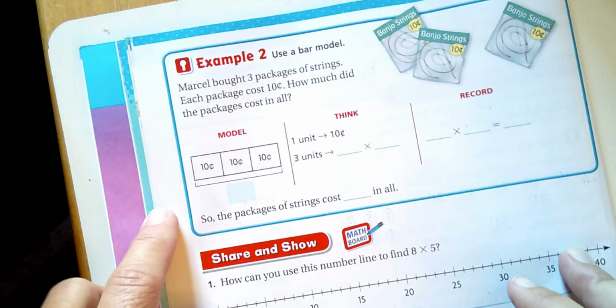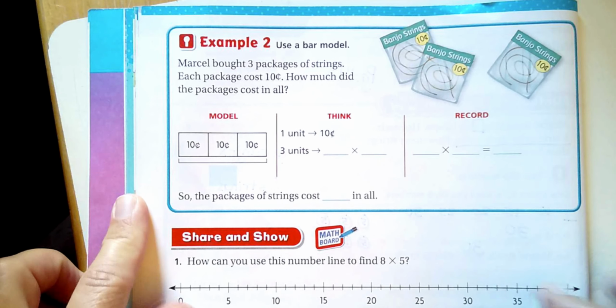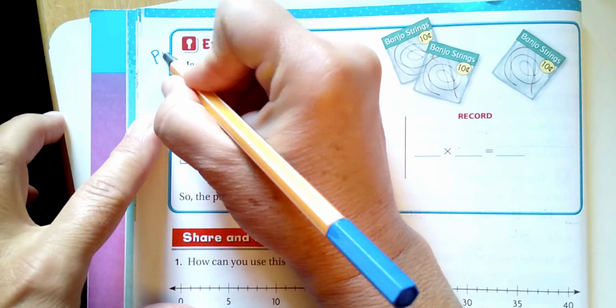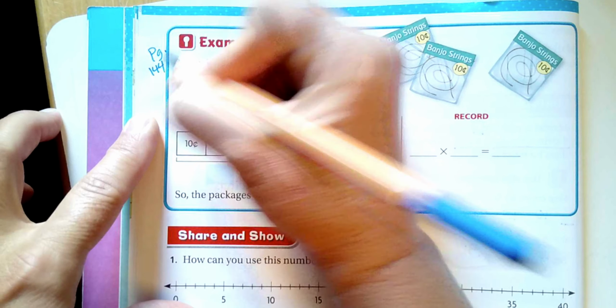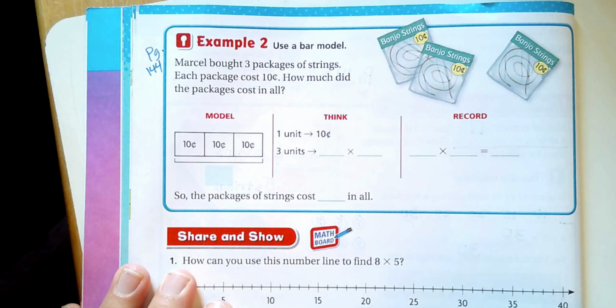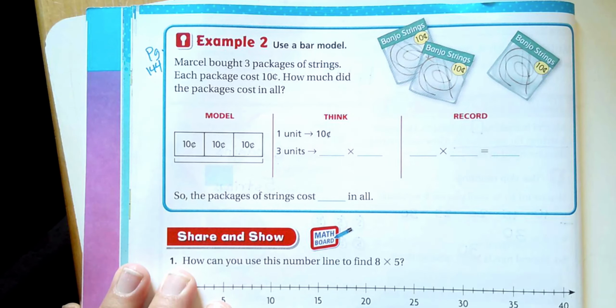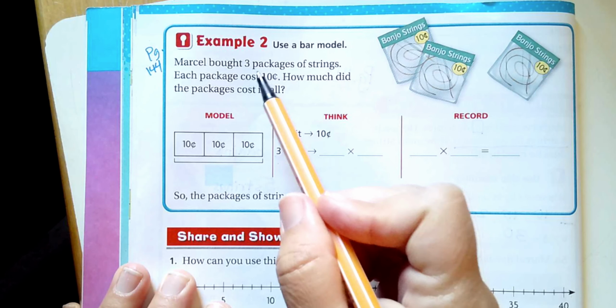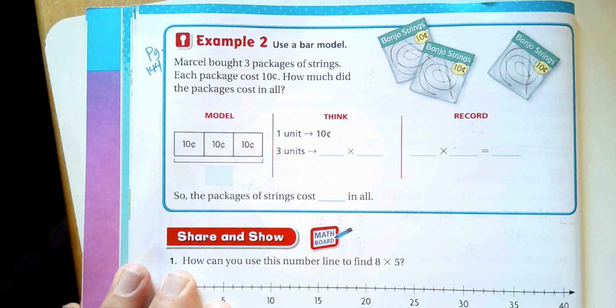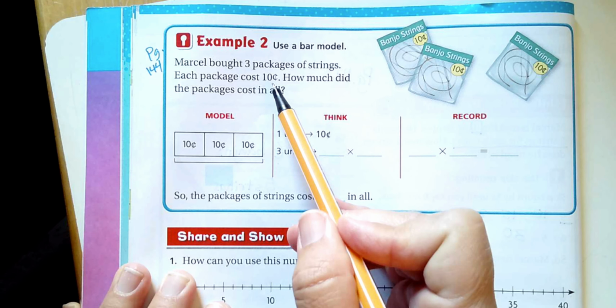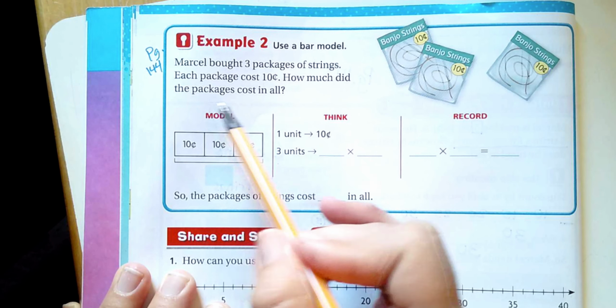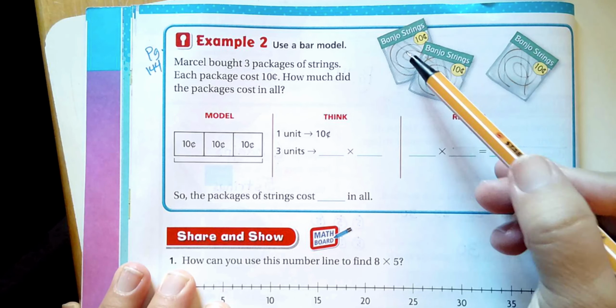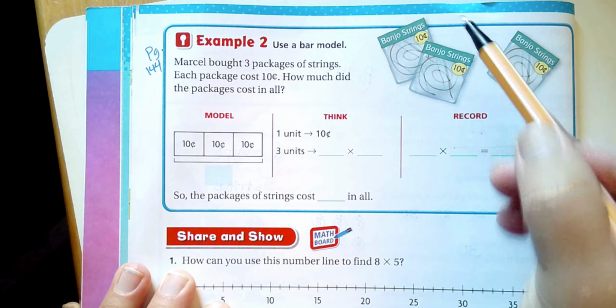Okay, here we go. We're going to page 144, just on the back there. All right, example 2, we're going to use a bar model now. Marcel bought 3 packages of strings. Each packet cost 10 cents. How much did the packages cost in all? And we can see the 3 packages, and they each say 10 cents.